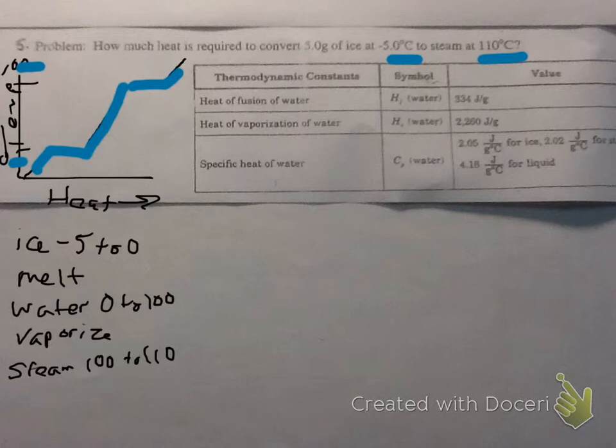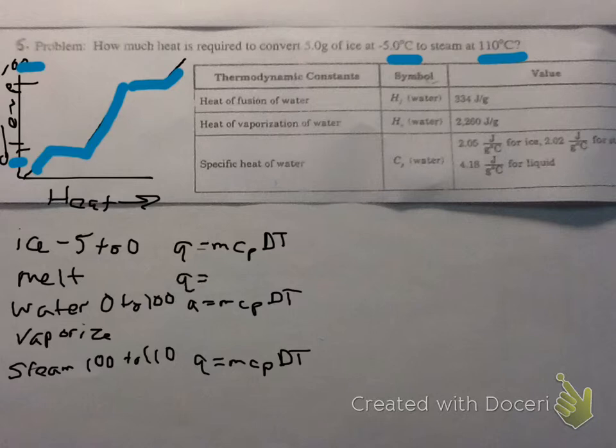Anywhere you have a temperature change, we're going to use Q equals MC delta T, because that's how we can calculate heat with a temperature change. So that's here with the ice, Q equals MC delta T, and here with the steam, Q equals MC delta T. For the melting and vaporizing, going through those phase changes, we have to use another equation that involves Q. This is one that we have used before, and for melting, it's going to be Q equals MHF, heat of fusion.